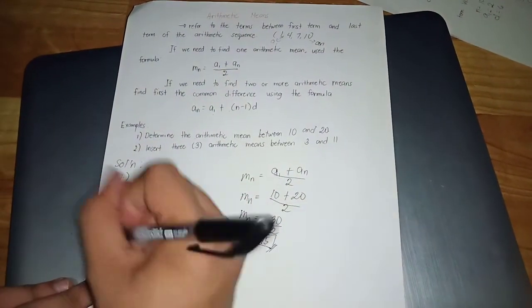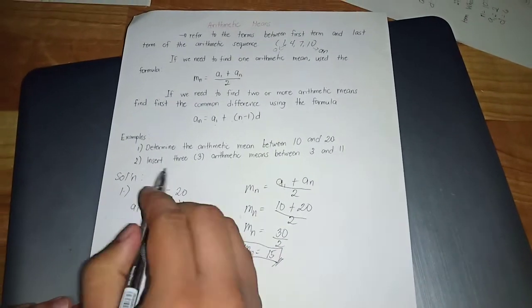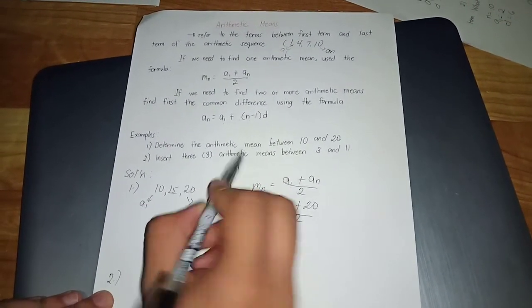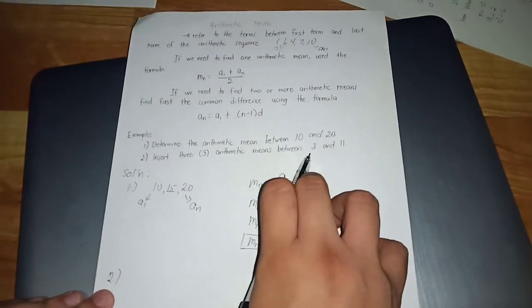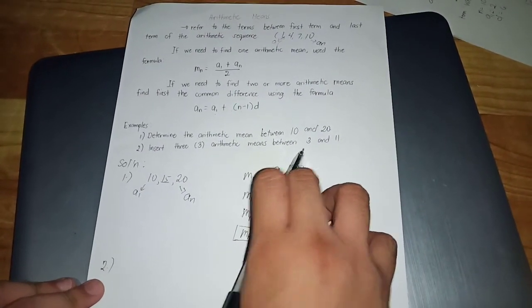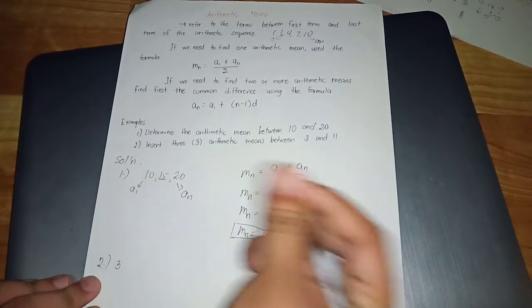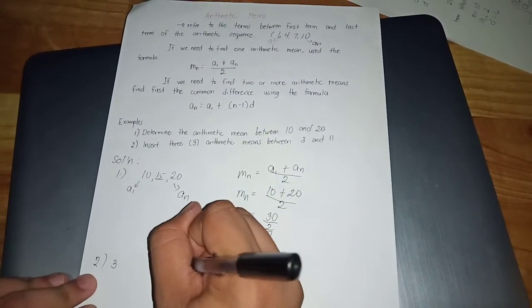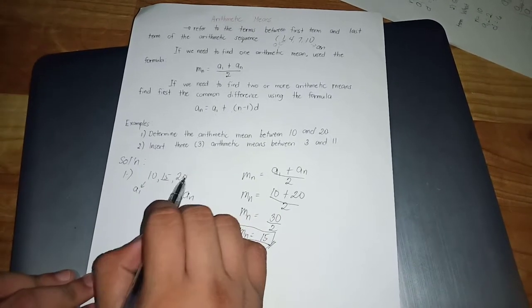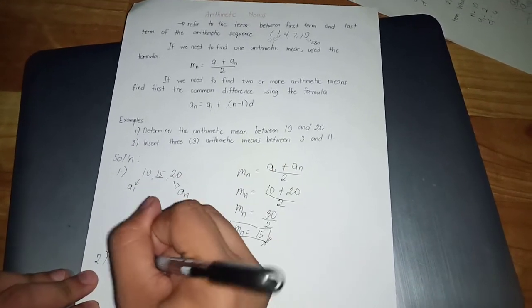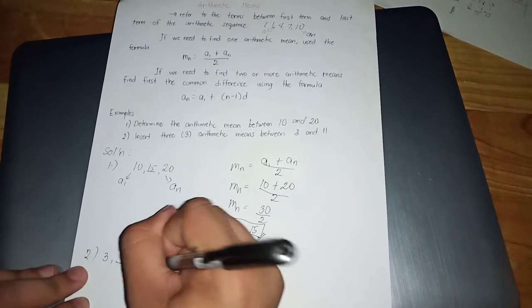Let's have another example. We have: insert 3 arithmetic means between 3 and 11. In our example number 2, 3 is our first term and ang ating last term is 11. Sabi, we need to insert 3 arithmetic means. So we have 1, 2, 3.